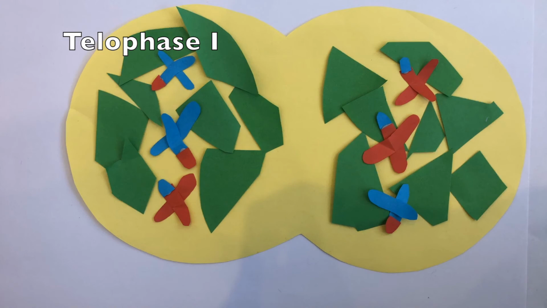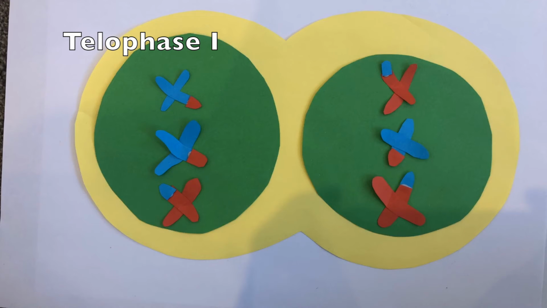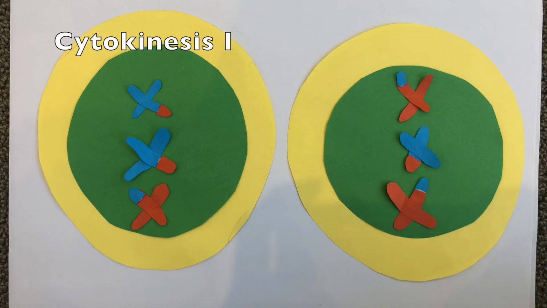The cell begins to expand and then divide into two daughter cells which are still attached at this point. The nuclear envelopes are formed again. Next, during the phase of cytokinesis 1, the daughter cells are now separated and are neither identical to each other or the original parent cell. The two daughter cells have half the amount of chromosomes of the parent cell. The second stage of meiosis, meiosis 2, now begins.